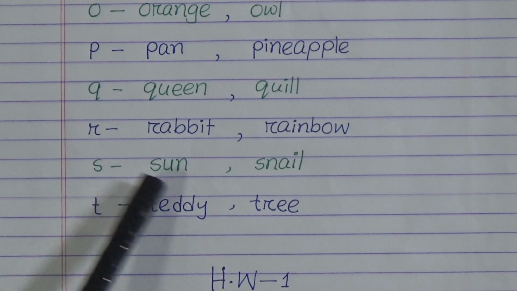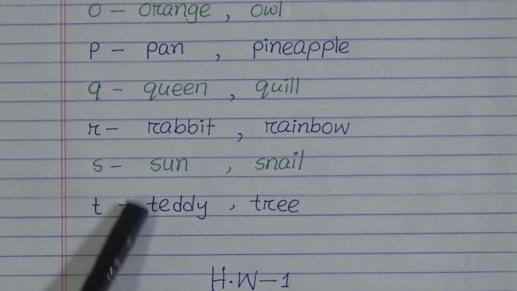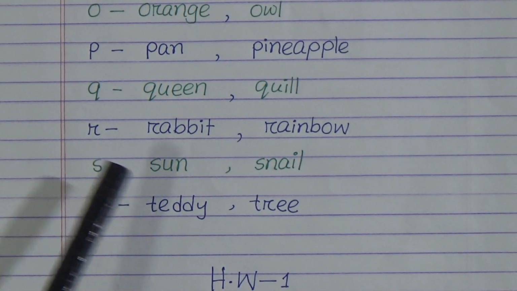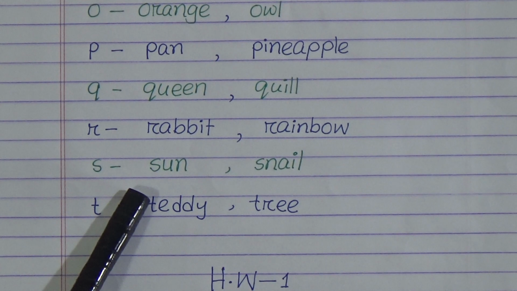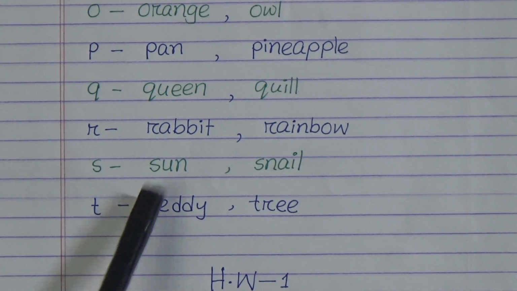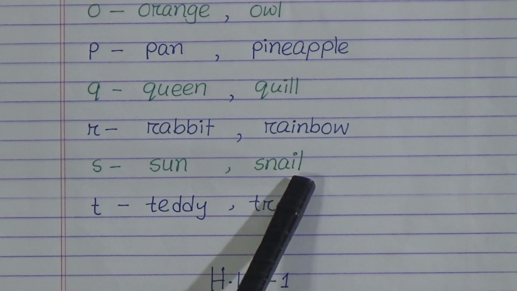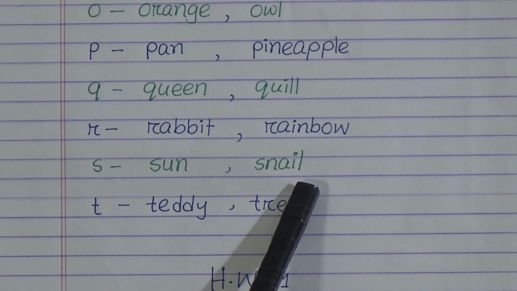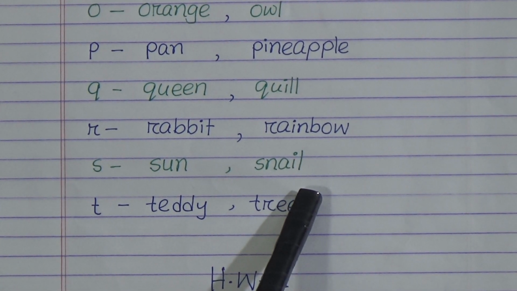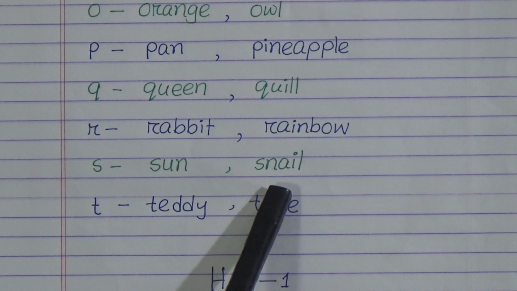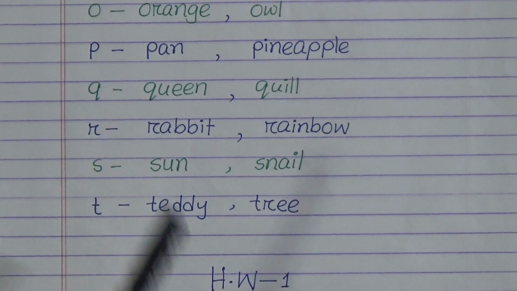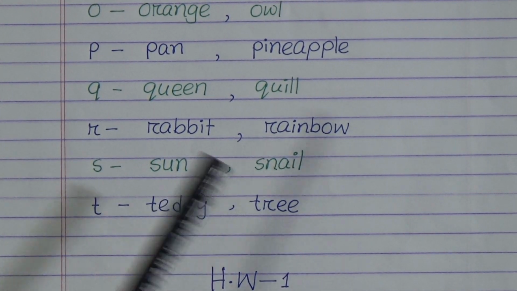Now S for sun and snail. S-U-N, sun. And snail. S-N-A-I-L, snail.